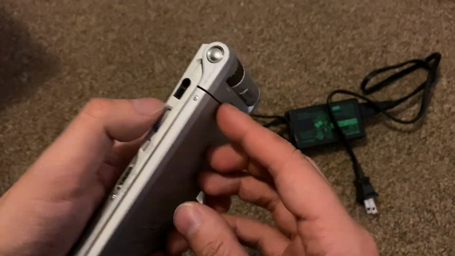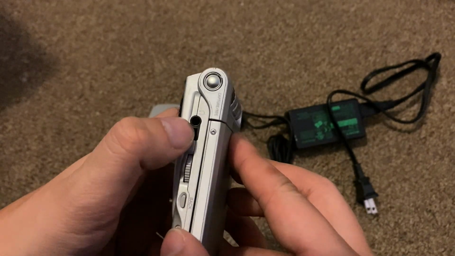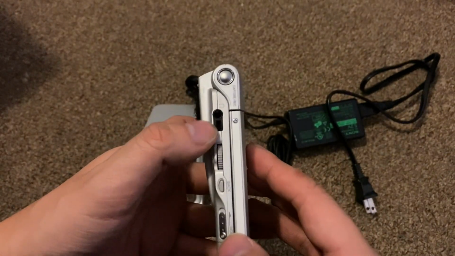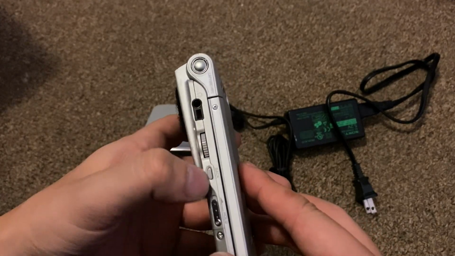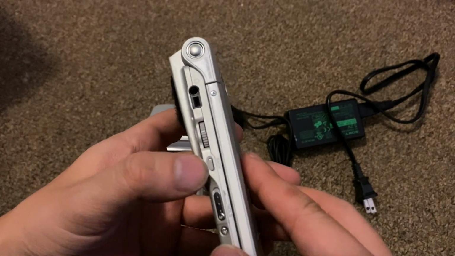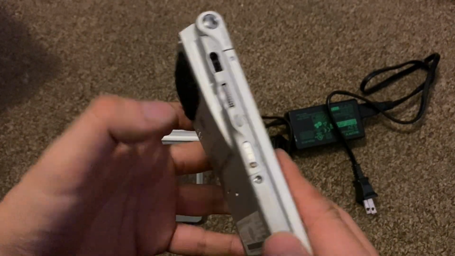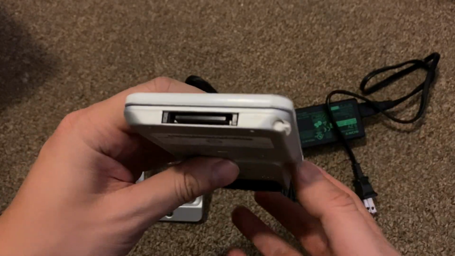And this is a volume rocker. I think it should be a volume dial, and you have a normal 3.5 millimeter headphone jack, which is appreciated given there's a lot of proprietary headphone ports from this period. Back button, which is a specialized tiny button here. I don't know why it's so tiny. Hold button. You have the aforementioned proprietary charger right here.